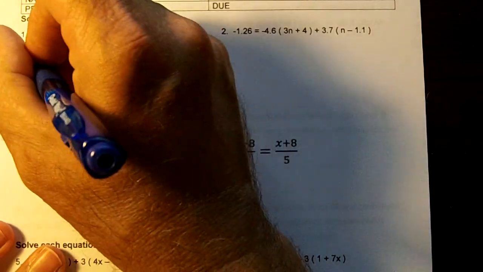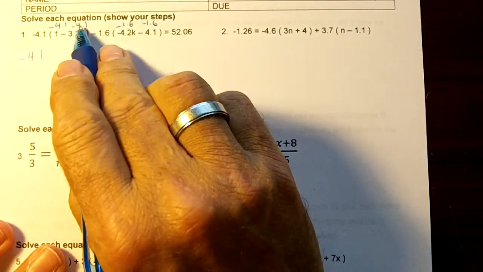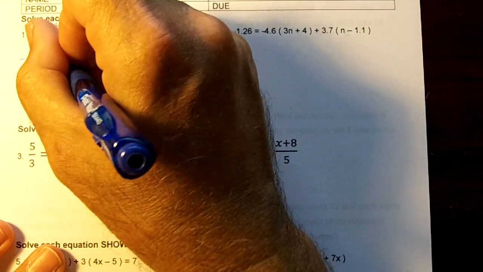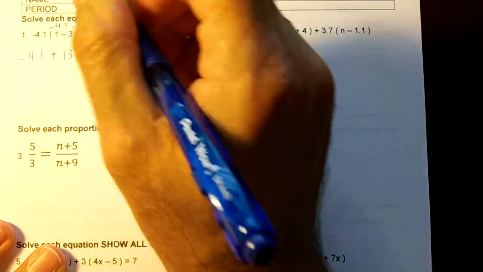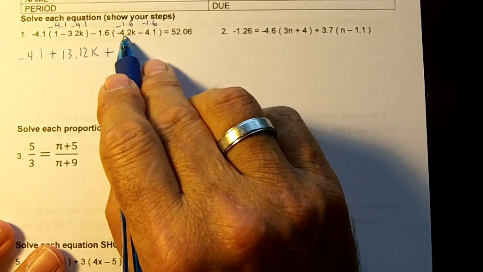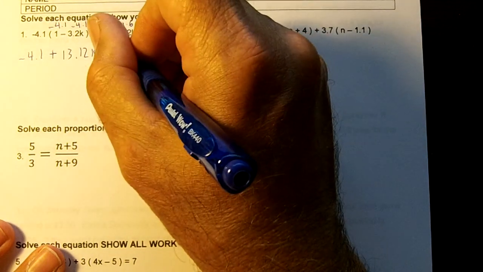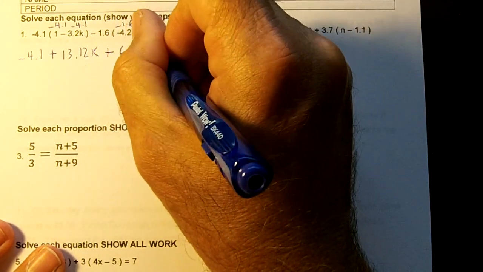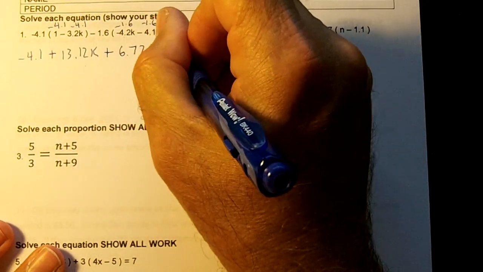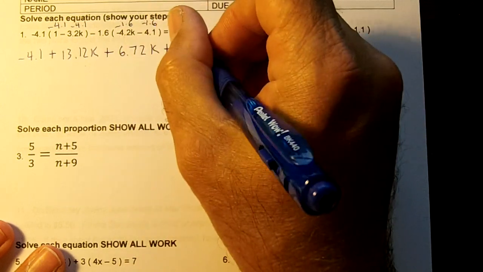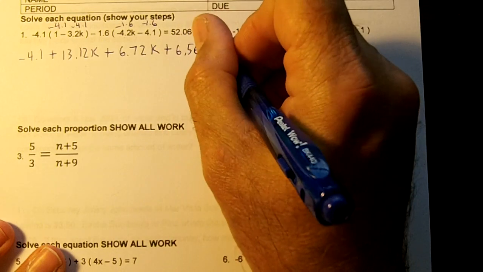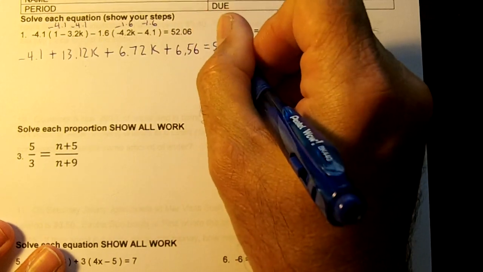Negative 4.1 times 1 is negative 4.1. Negative 4.1 times negative 3.2 is a positive 13.12k. And then a negative times a negative is a positive. 1.6 times 4.2, you got to use your calculator. You get 6 and 72 hundredths. The letters K, sign, number, letter, and then a negative times a negative is a positive. 1.6 times 4.1 is 6 and 56 hundredths. Sign, number equals 52 and 6 hundredths.